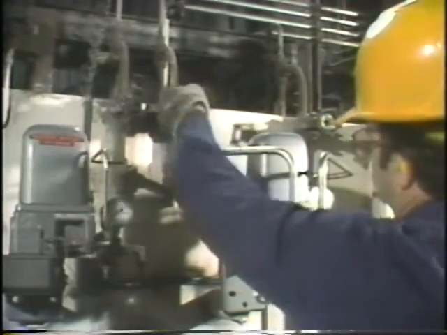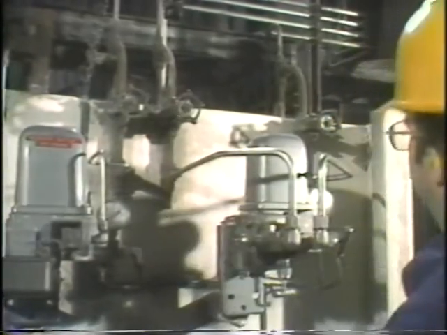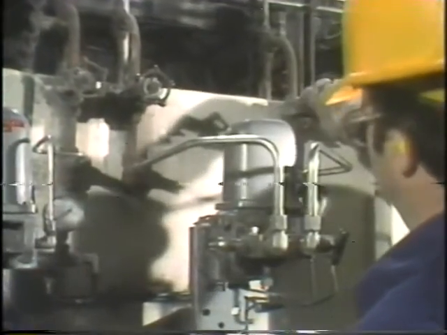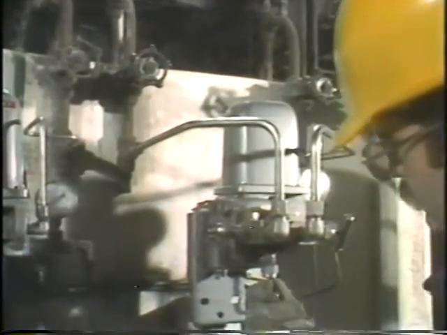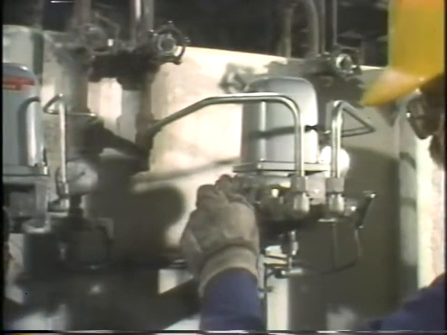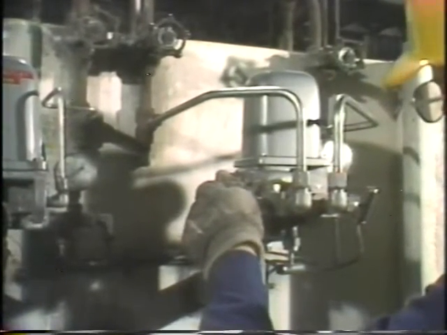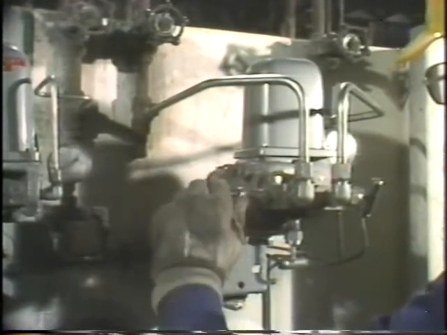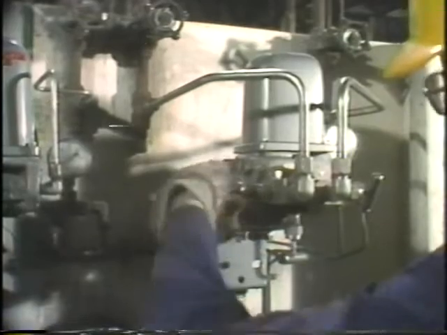And I'll back seat the valve. There. And now the high side. Even though I've opened these valves, there's still no pressure applied to the transmitter. The equalizer's open. I'll slowly open the low side valve, and that will cause the same pressure to be applied across the pressure element of the transmitter.